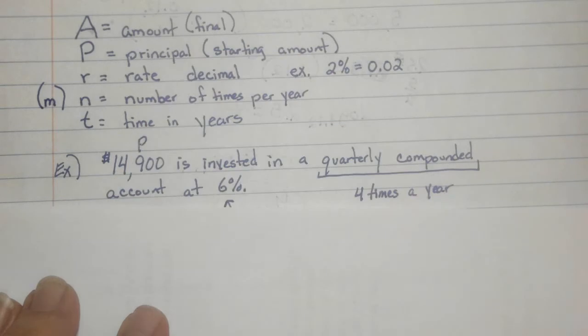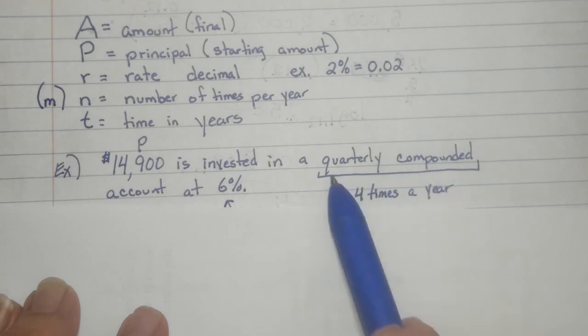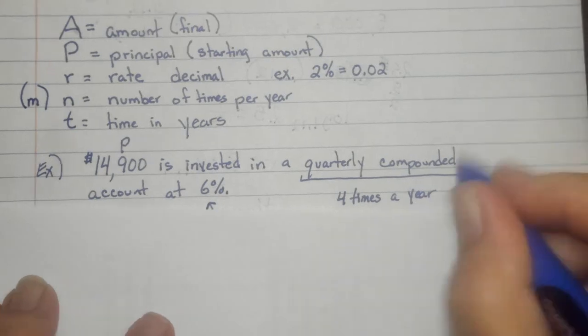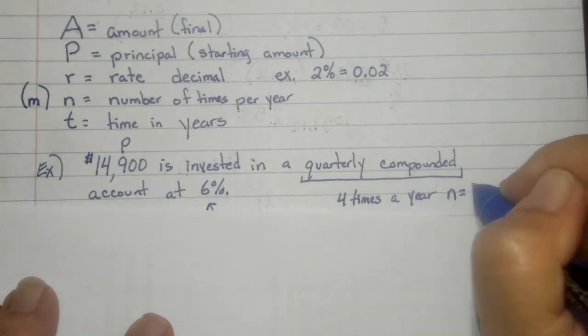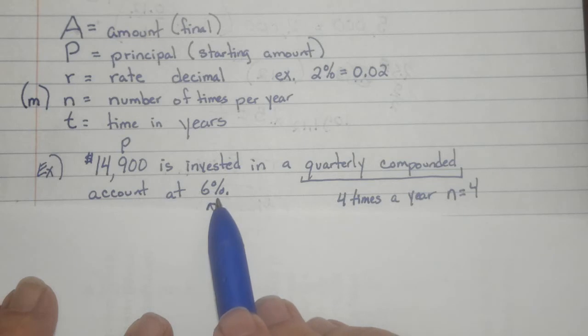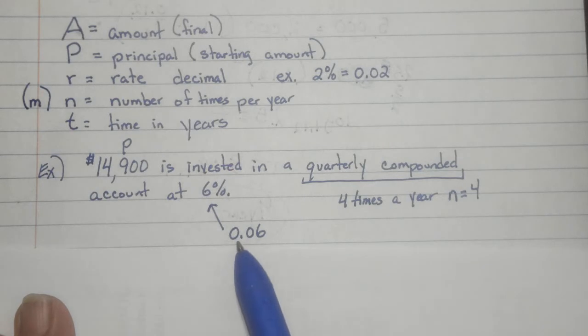So that's letter P. If it is quarterly compounded, quarterly means 4 times a year. So that means that your variable N is going to equal 4. At 6%, 6% is your interest rate, and you're going to change that into the decimal, 0.06.